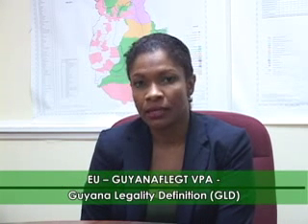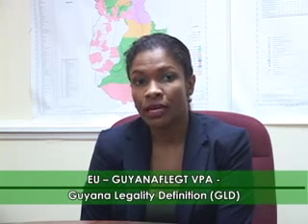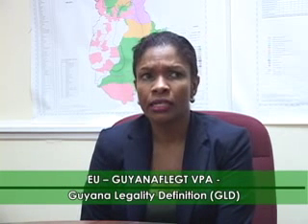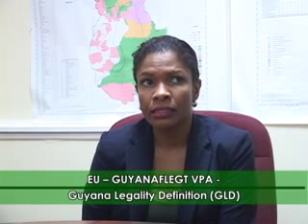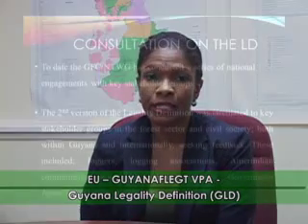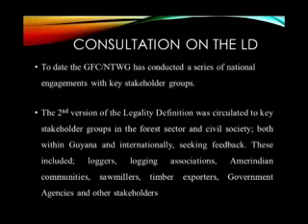Essentially, what is being done is sharing of the second draft so that each key stakeholder who plays an important role in the timber industry can be exposed to it, become familiar with it, and help to feed into it and give their comments as to what will work best for them. These included loggers, logging associations, Amerindian communities, sawmillers, timber exporters, government agencies, and other stakeholders.